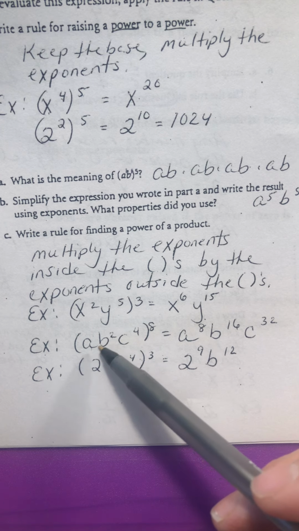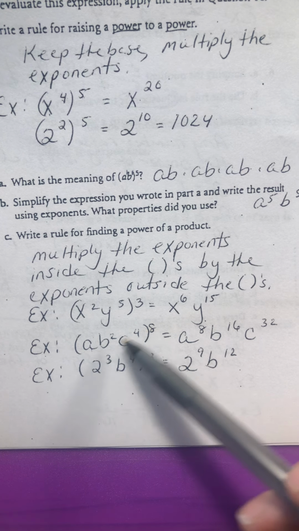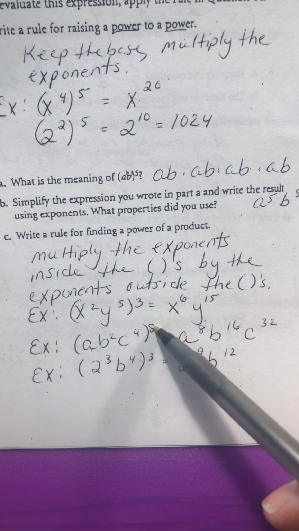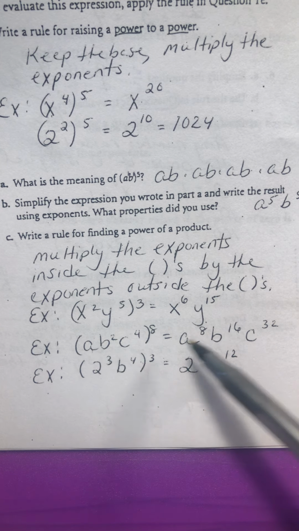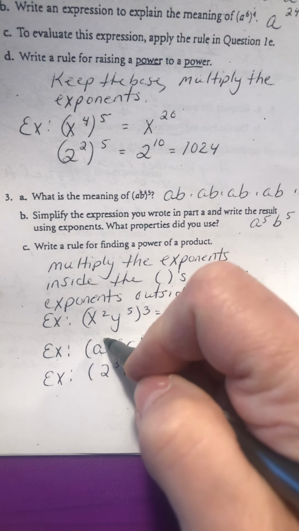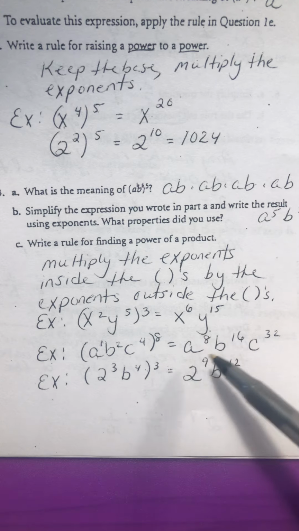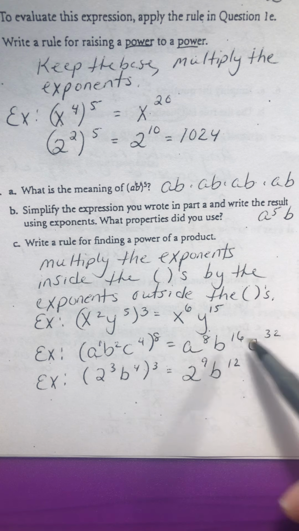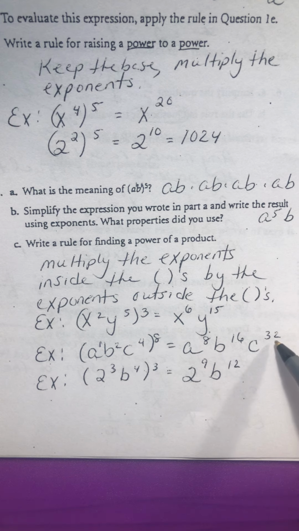Over here, a, b squared, c to the 4th, here's my product, there's my power. A to the 8th, because even though I don't see it, there's a 1 here, and 1 times 8 is 8. 2 times 8 is 16. 4 times 8 is 32.